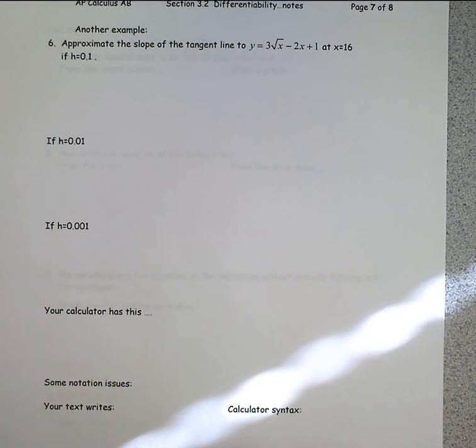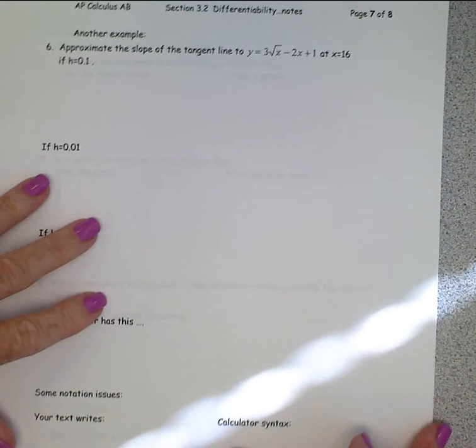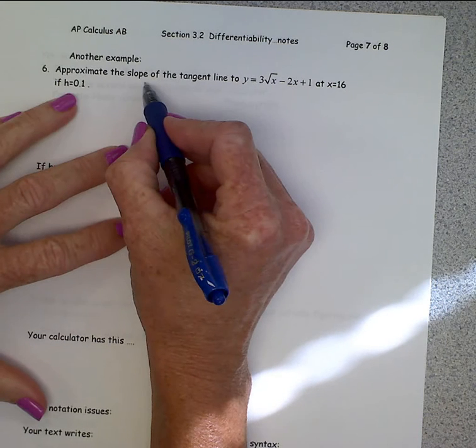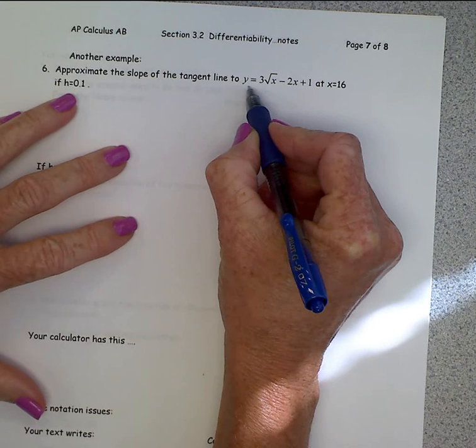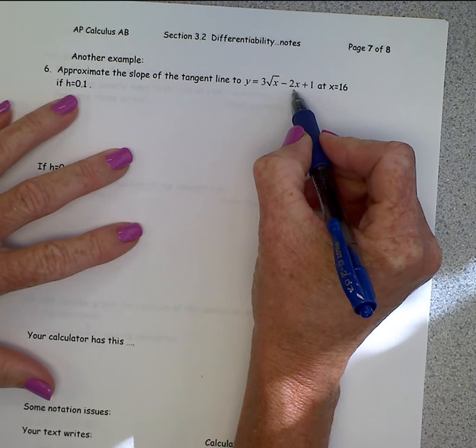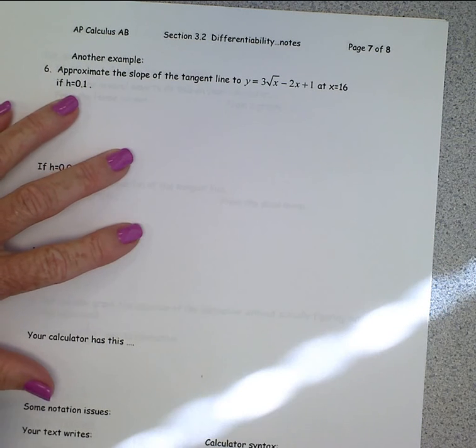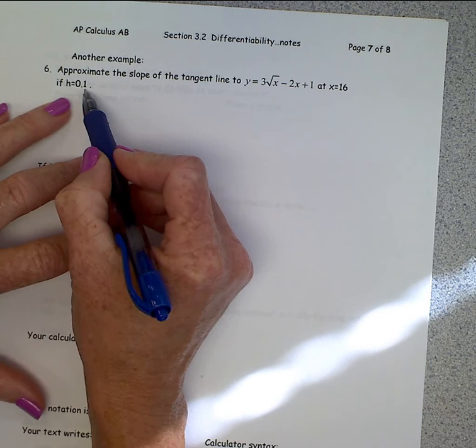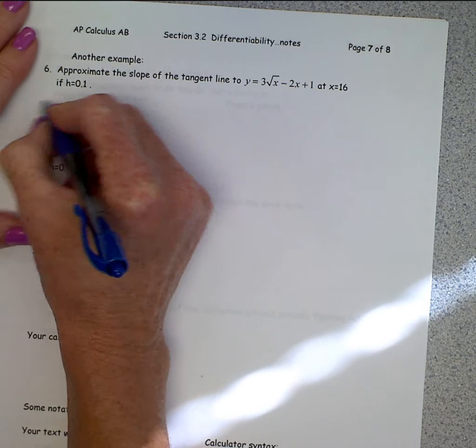Never mind. Sorry. Okay, so we are going to approximate the slope of the tangent line to y equals 3 square root of x minus 2x plus 1 at x equals 16 if h is 0.1 as your tolerance.